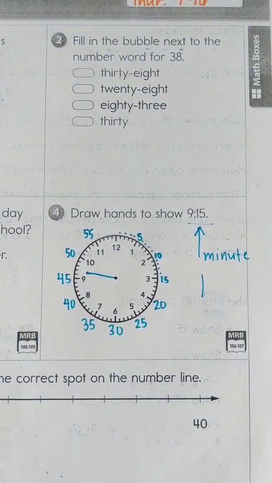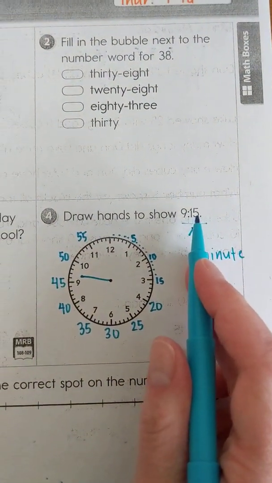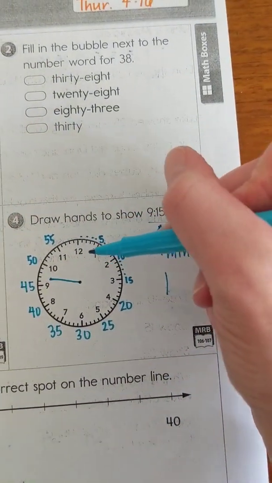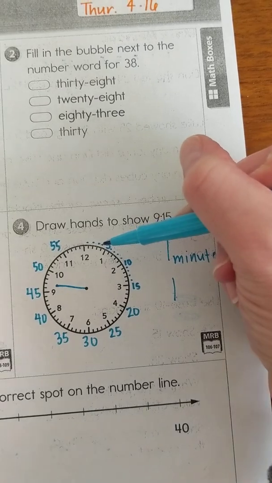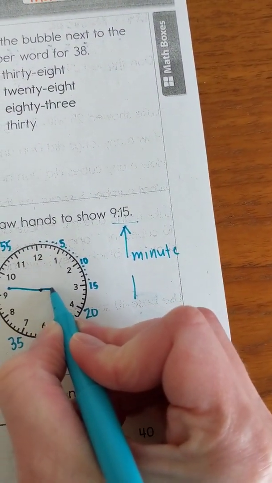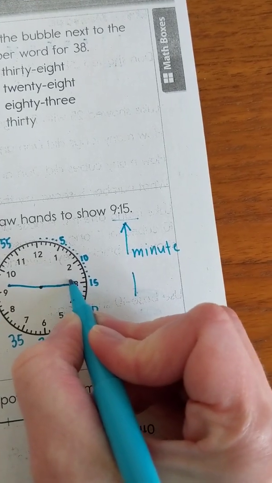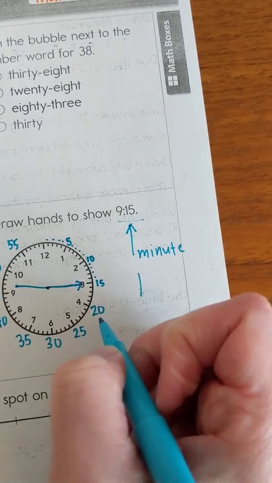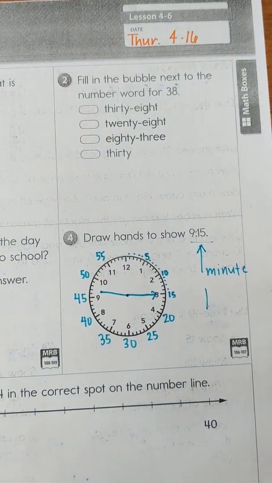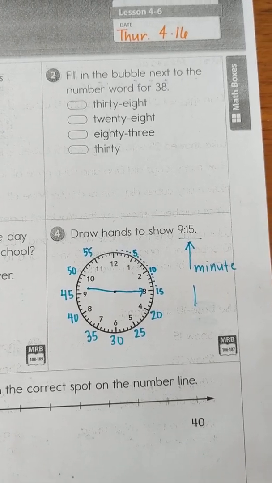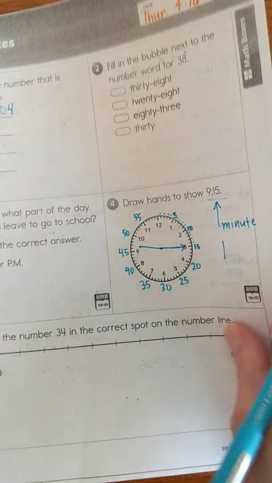Okay? So if we want to do 9:15, then what I need to do is my minute hand is going to be where the 15 is. So I have 5, 10, oh, here's 15. So my minute hand is going to be even closer. And then remember, I'm putting those little arrows on the minute hand. Okay, so this would be about 9:15. I wanted to go over that one because it's been a while since we've done time. So I wanted to go over that one together.